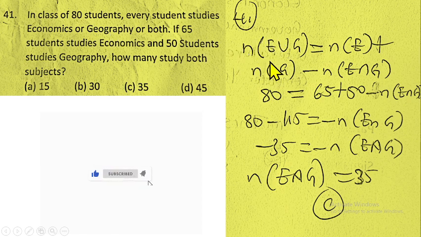So the number of elements in economics union geography equals the number of elements in economics plus the number of elements in geography minus the number of intersection between them. The union of both of them is 80, that is the universal set, which equals the number of elements in economics. How many students are offering economics? 65. How many students offer geography? 50, minus the number offering both, and that's what we are looking for. How many students offer both subjects?